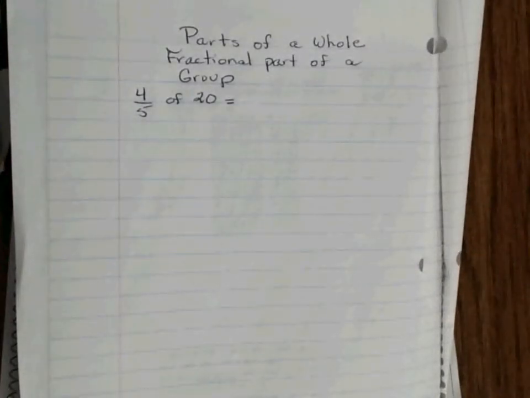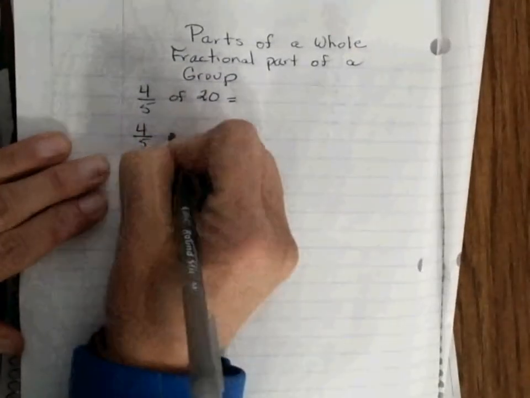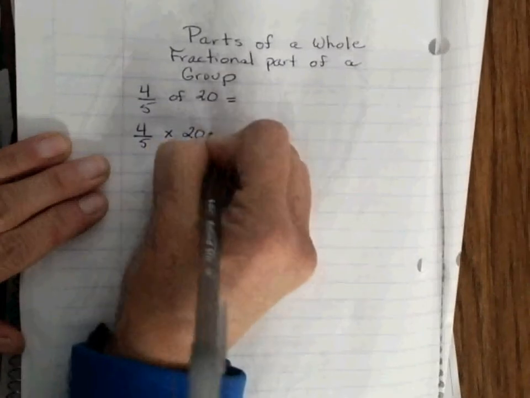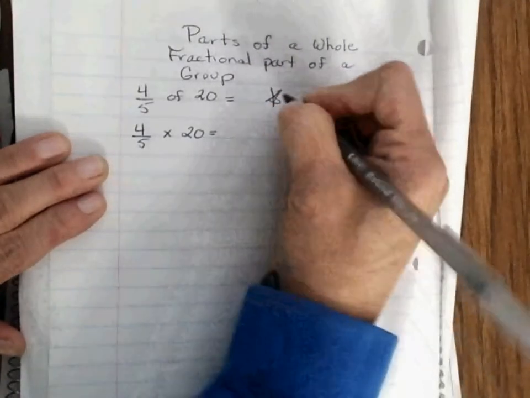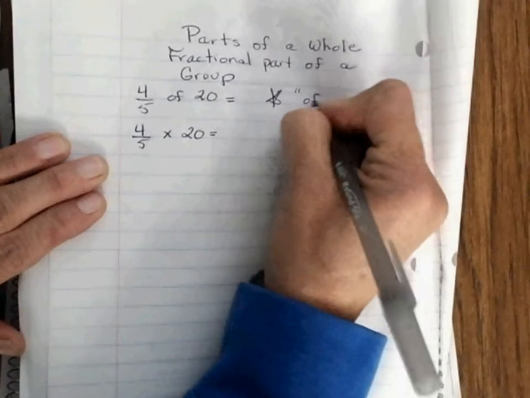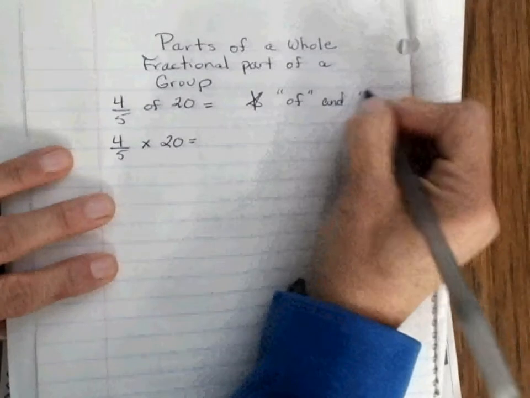I could also write it like this. 4/5 times 20 equals. So what you need to know is that the word of and multiplication are the same thing.